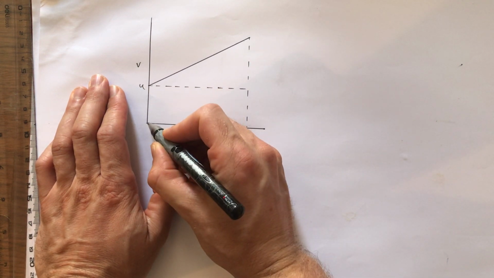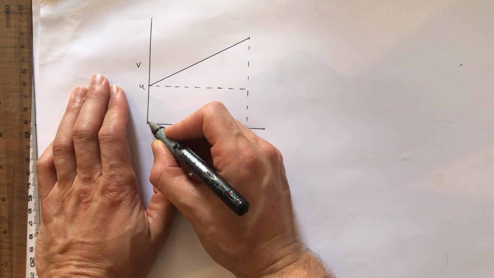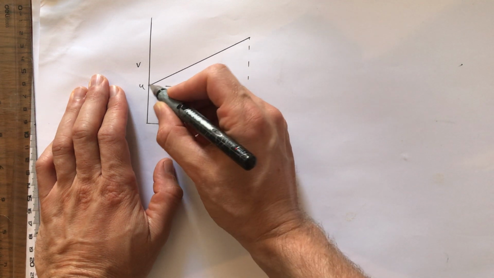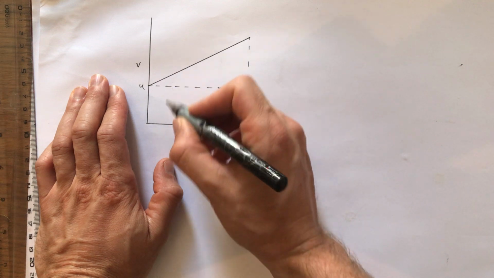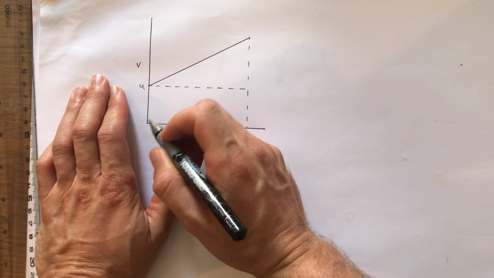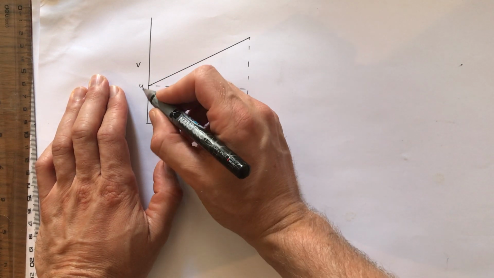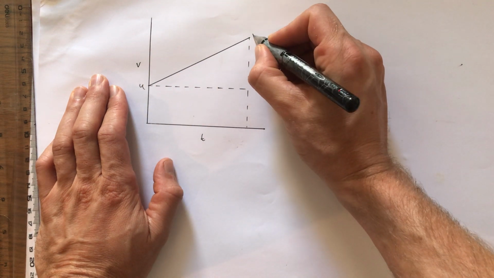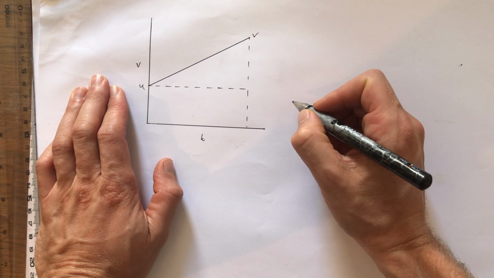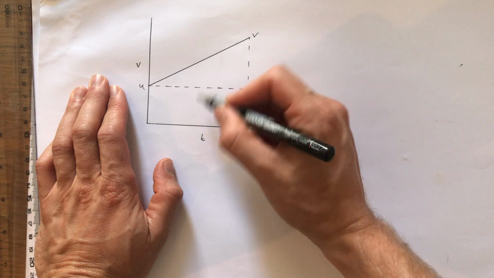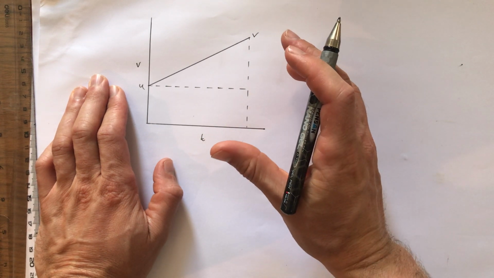Be very careful you don't say the initial is here at the origin, because sometimes it is, sometimes it isn't. It's wherever the y-intercept is, or if there is no y-intercept, or the y-intercept is 0, then it is at the origin. Anyway, that's our initial velocity, and here is our final velocity v. What we also have is that area underneath it is s. We'll come to that later on.